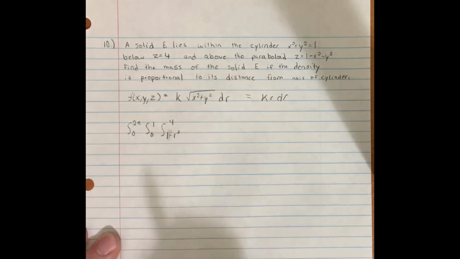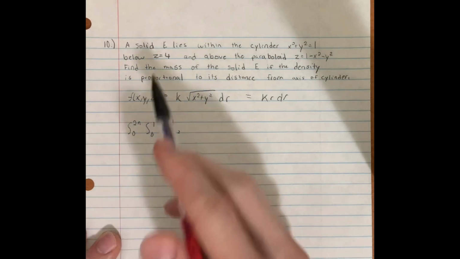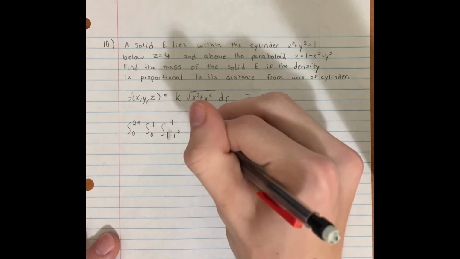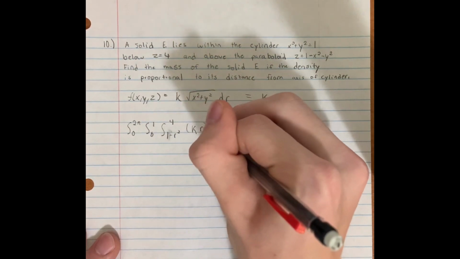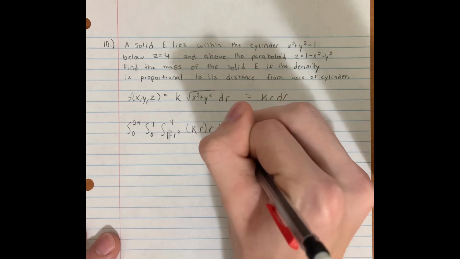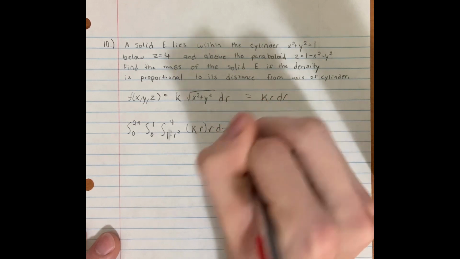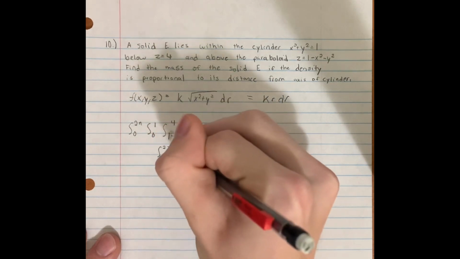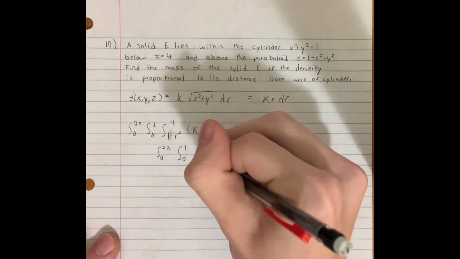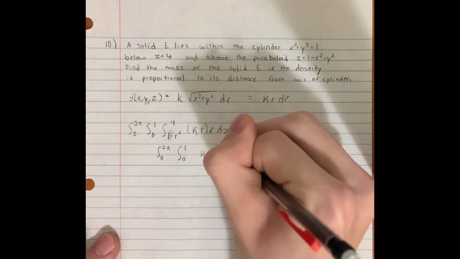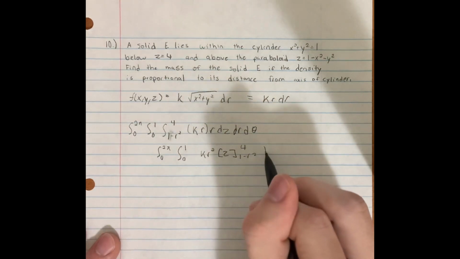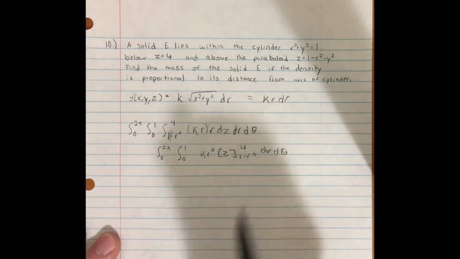Since z equals 1 minus x squared minus y squared, it's 1 minus r squared, and z is 4, so we are already given a value. And we'll plug in our k r, dz, dr, d theta. Alright, 0 to 2 pi, 0 to 1 of k r squared times z from 1 minus r squared to 4, dr d theta.